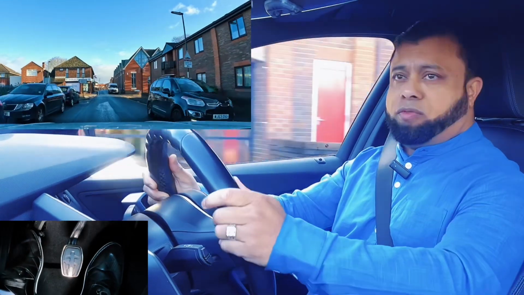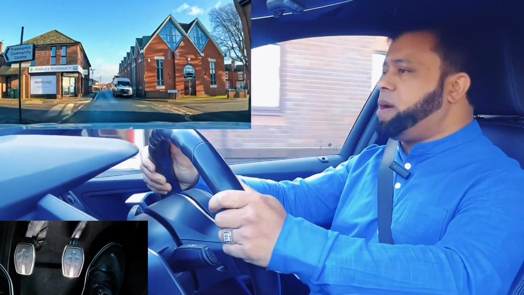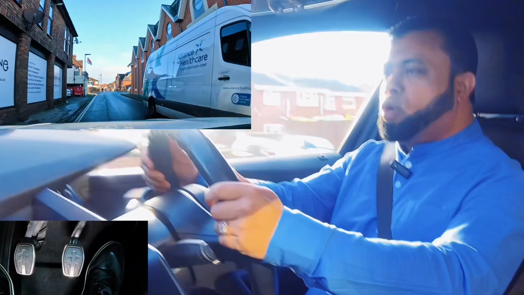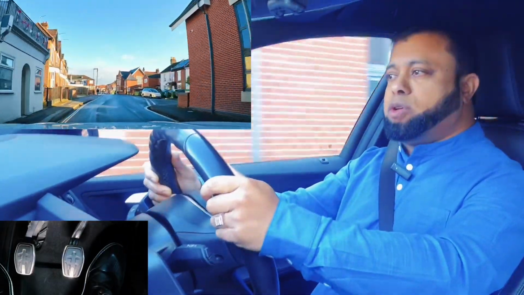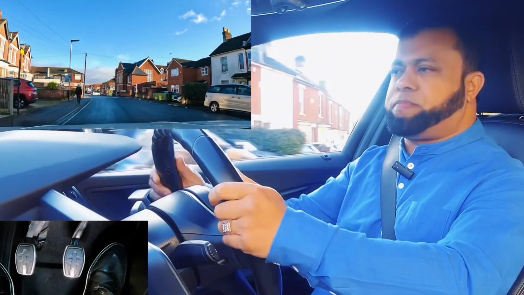If they flash, mirror, mirror, make the decision quickly, because if you take too long, they're going to start to come, and it's going to be a problem. I'm going to go left at the end, mirror, mirror, signal left.